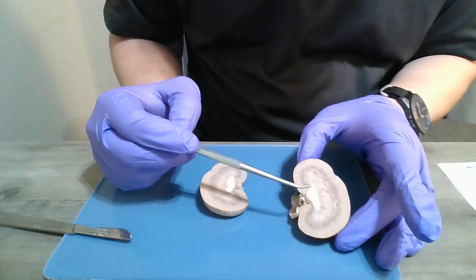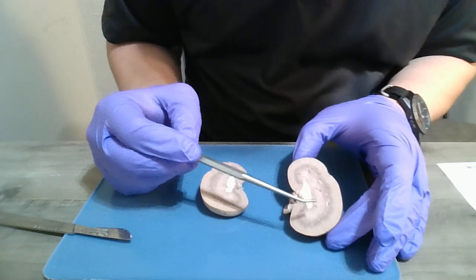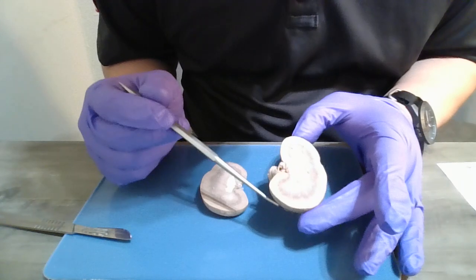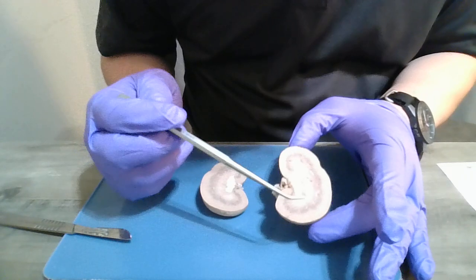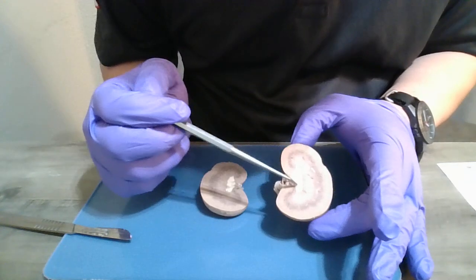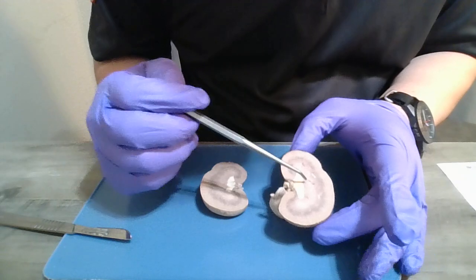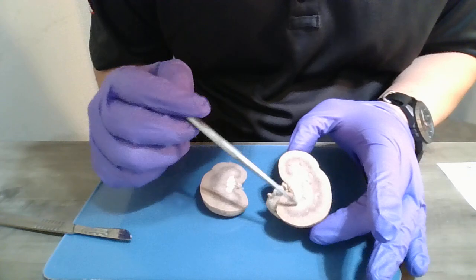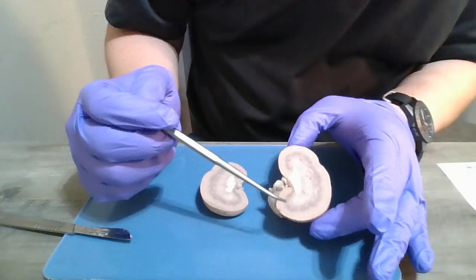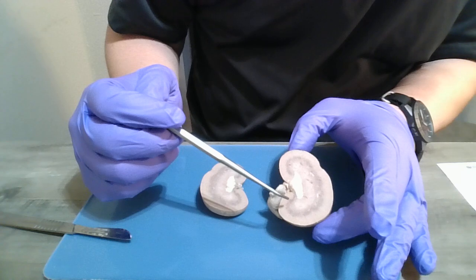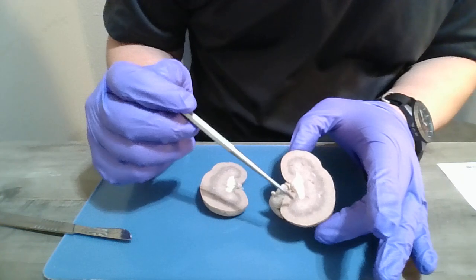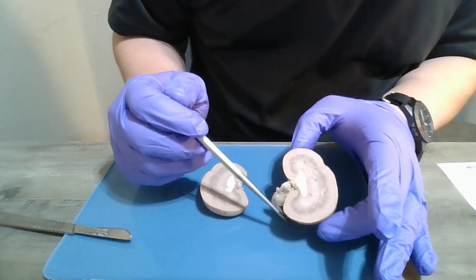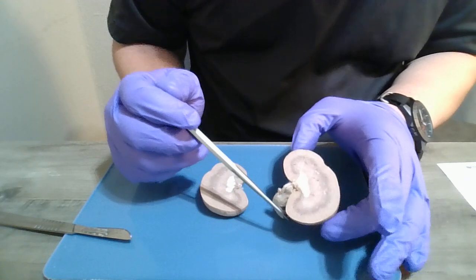So the medulla consists of numerous conical structures that are called renal pyramids. They're a little bit hard to see on this specimen, but they would go from, for example, here, and here, and here, and here. And those are repeating cone-shaped structural units found in the medulla, with the base facing the cortex and the apex facing the hilus.